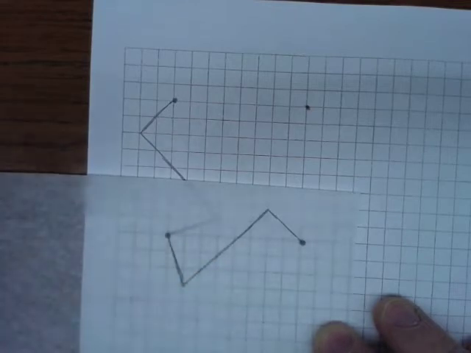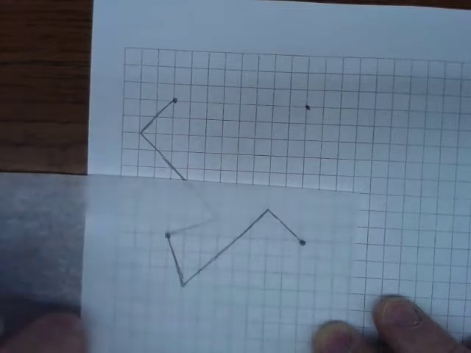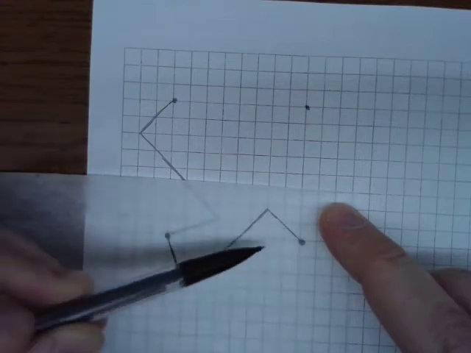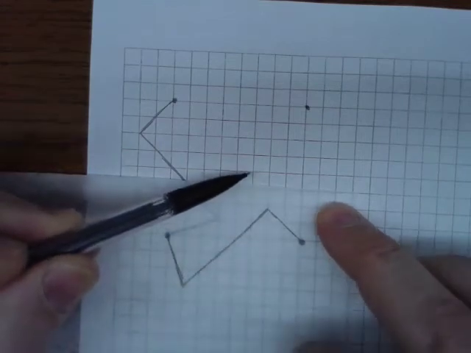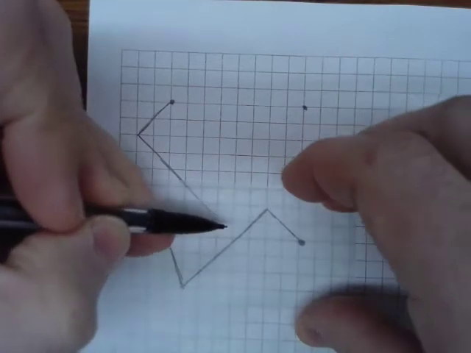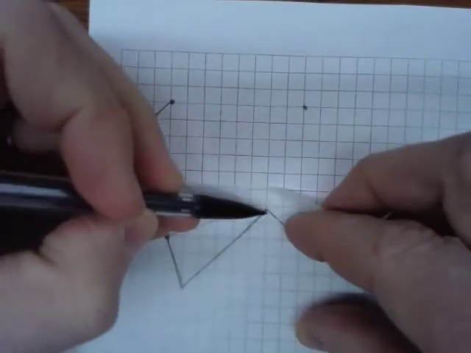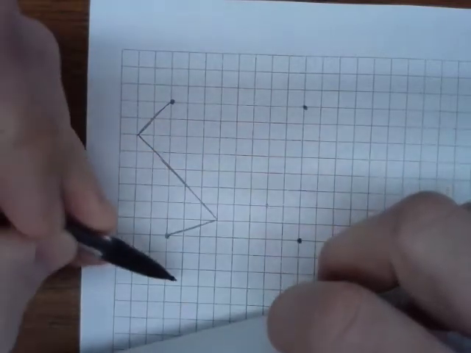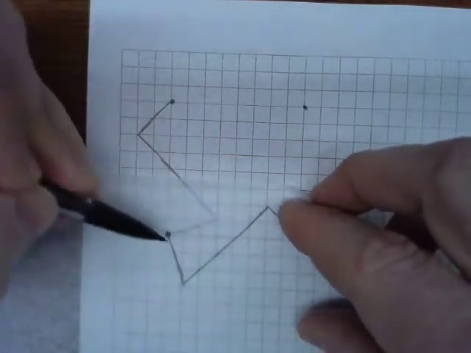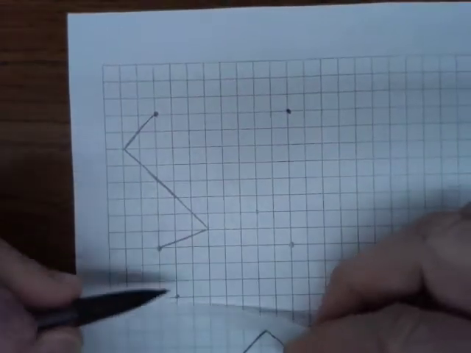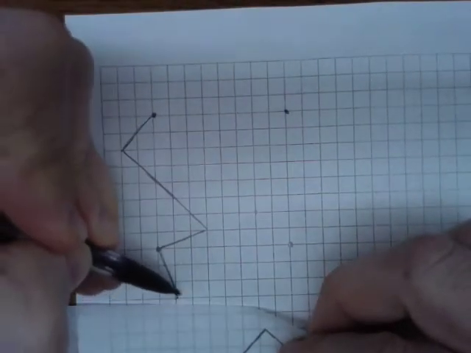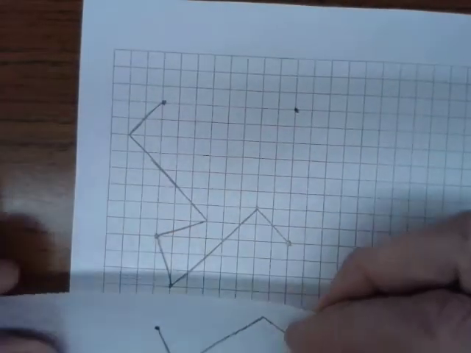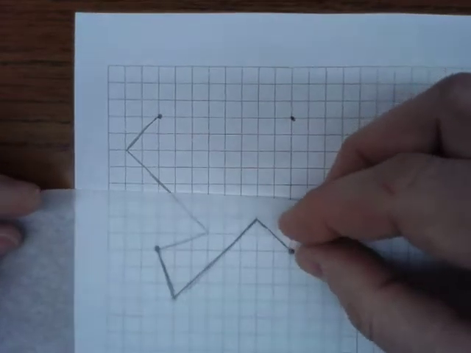But if it's not a problem, if it looks good, then I'm going to transfer this image or this line onto the graph paper by just sneaking my pencil underneath and putting some dots where my corners are. Okay, now that I know that that's where they are, I'm going to just draw those lines. And then I'll lay this back in place just to make sure that it's the right thing.